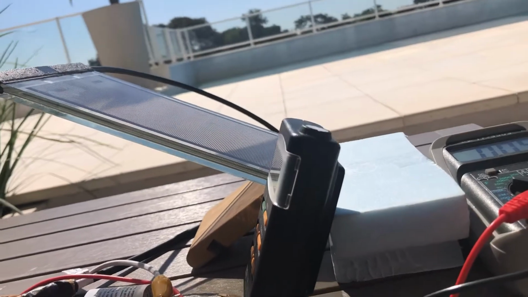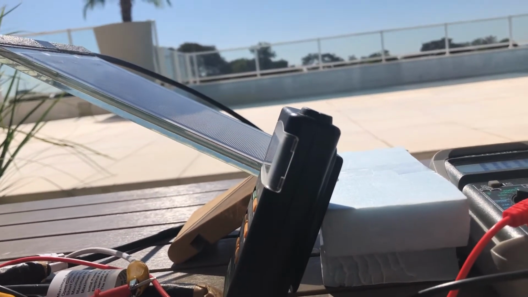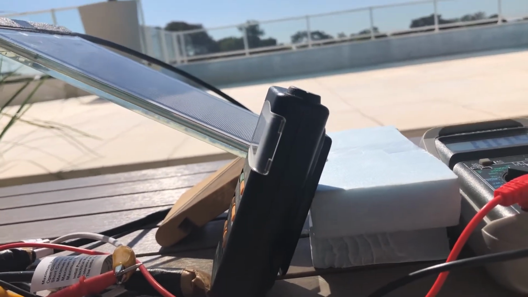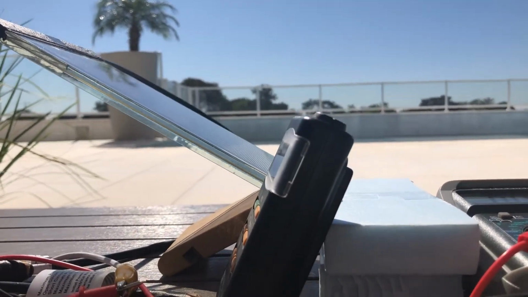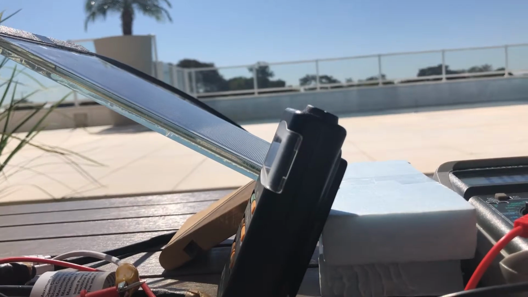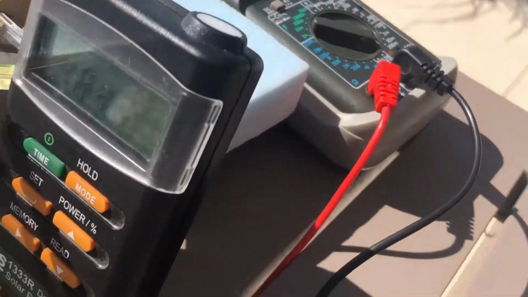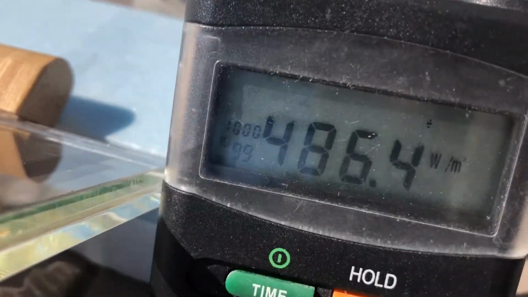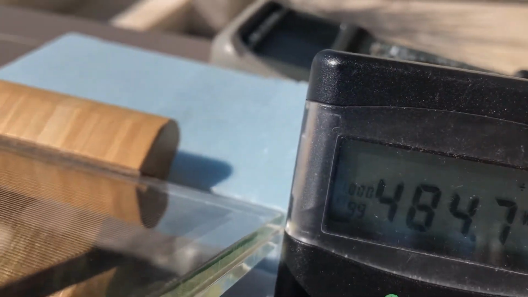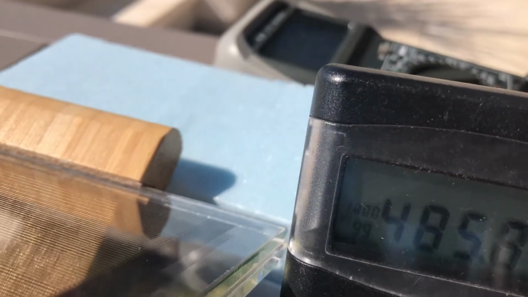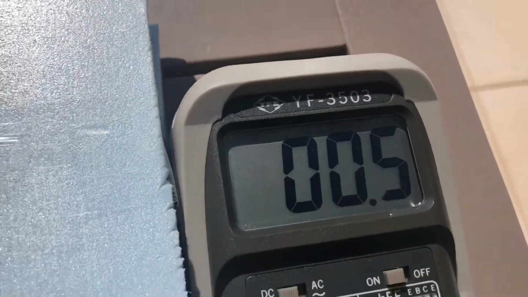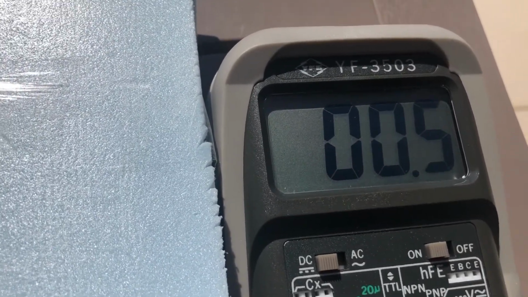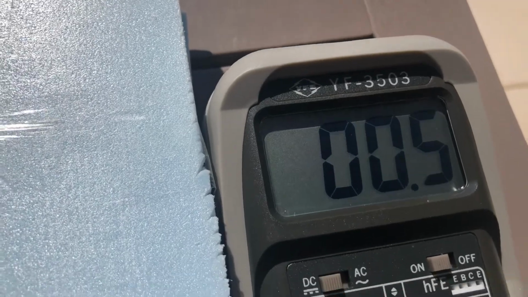So now you can measure the solar intensity, for example 480, and then you can measure the current, 0.5.